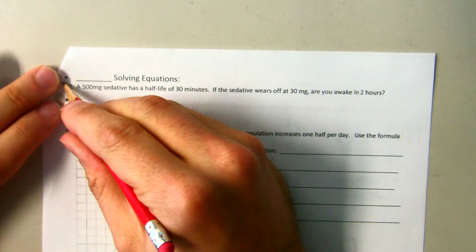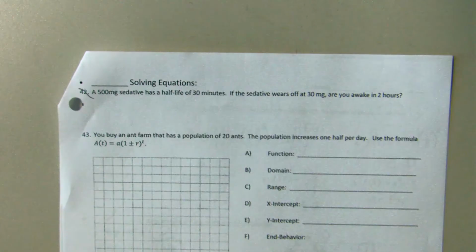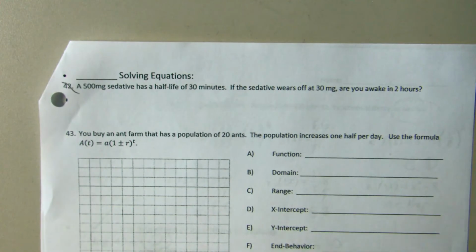Okay, 42 is also one you don't need to worry about for the test. However, I still want to go ahead and show it to you because I think it kind of applies here. So we'll just do it quick.